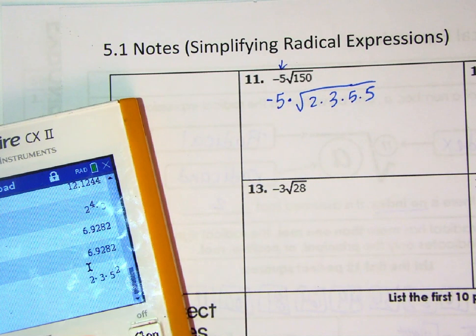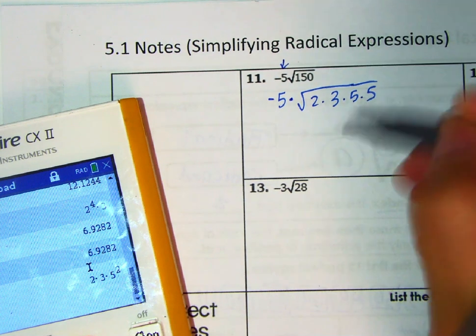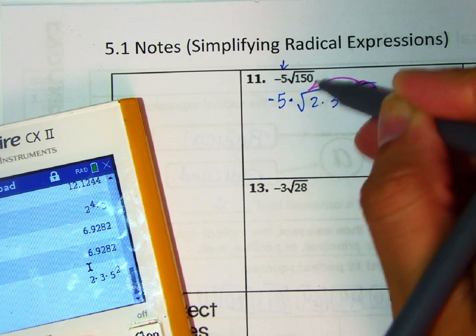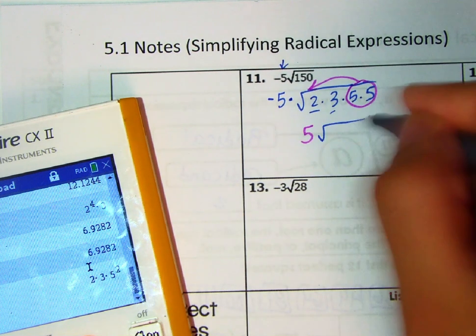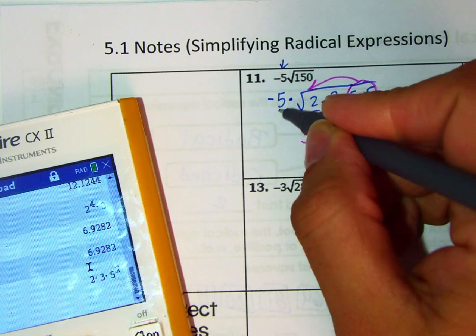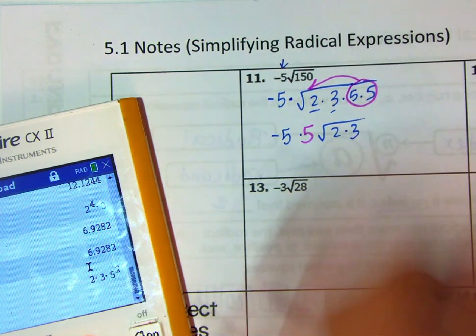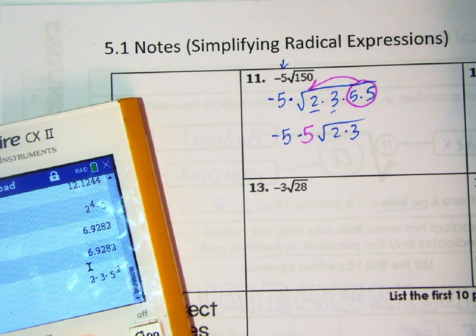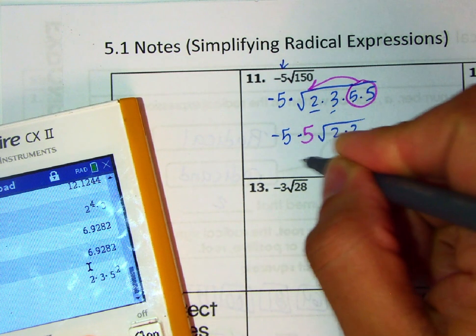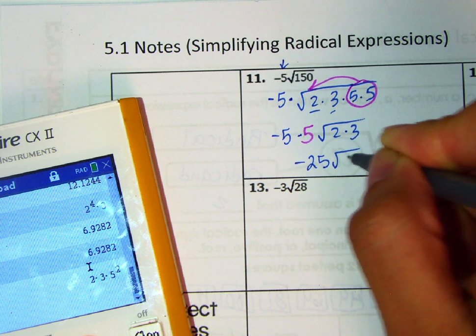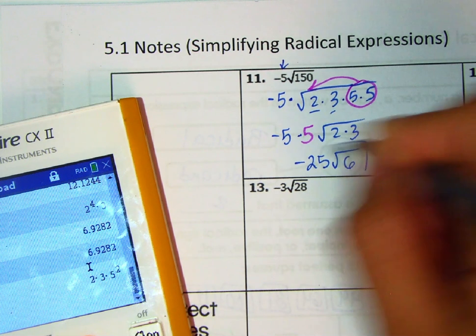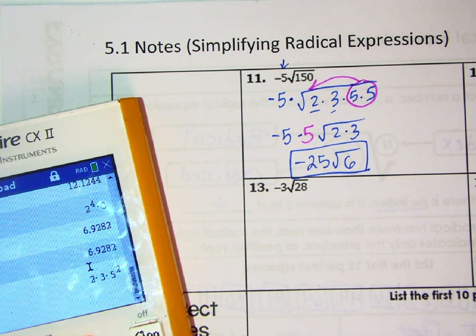And then the pairs here is just the 5s. So that's going to come out. The 2 and the 3 stay on the inside. And then there's a -5 in the front that needs to be multiplied times that 5. So that -5 times 5 multiply each other and they become -25. And then these 2 and 3 multiply each other and then they become 6. So that's the answer for that one.